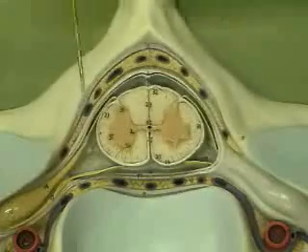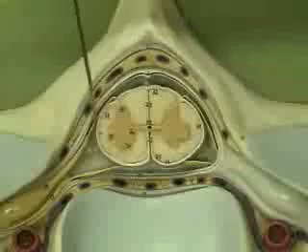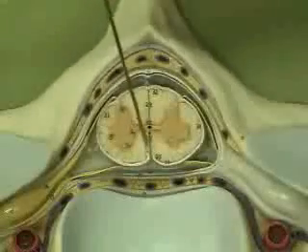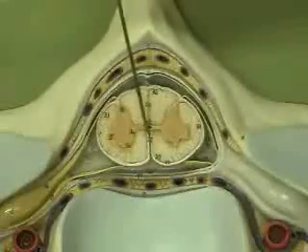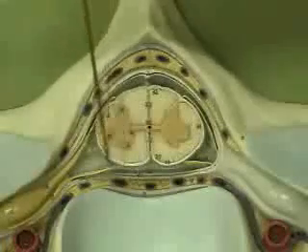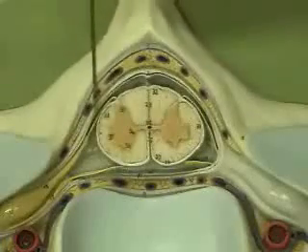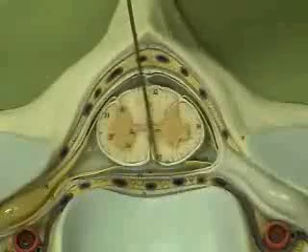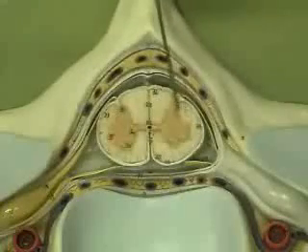Now the third layer of the meninges is on the surface of the spinal cord itself, and that is known as the pia mater. So on this model, the white basically represents our pia mater, and the pia mater is adhered to the surface of the spinal cord.